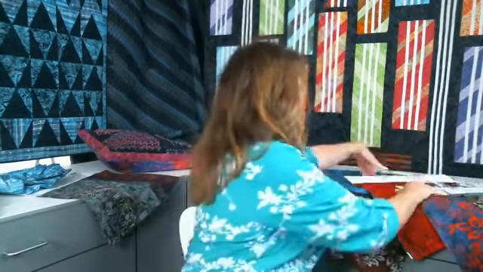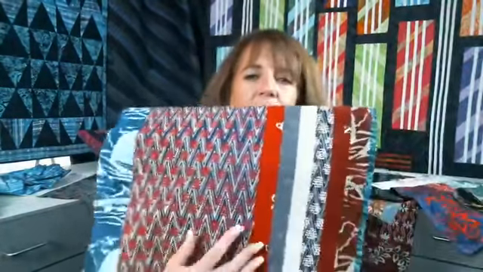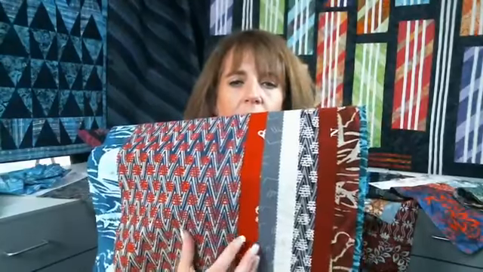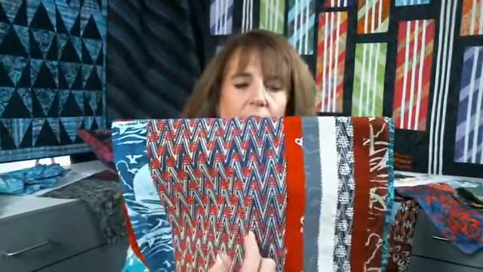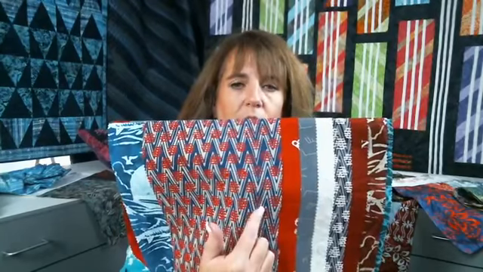Okay, let's see. Here's another zigzag. See, you can tell I'm obsessed, right? I'm obsessed with zigzags. So this one right here is a double chop application. The zigzag is one chop, and the little circles with the waves in it is another chop.